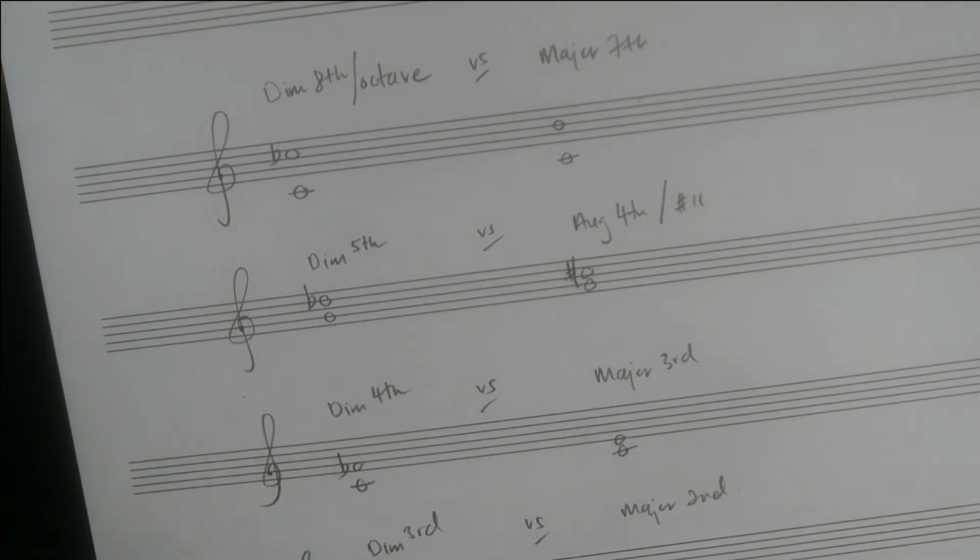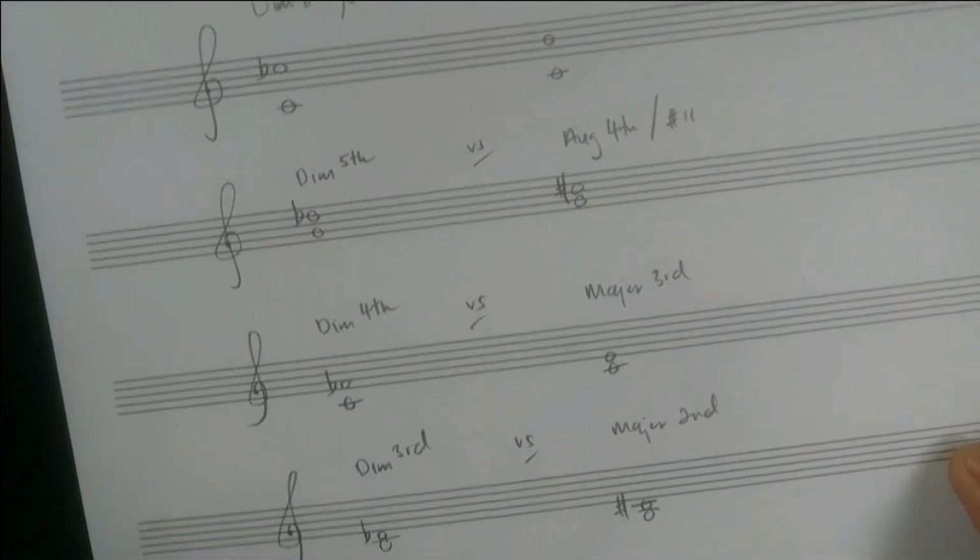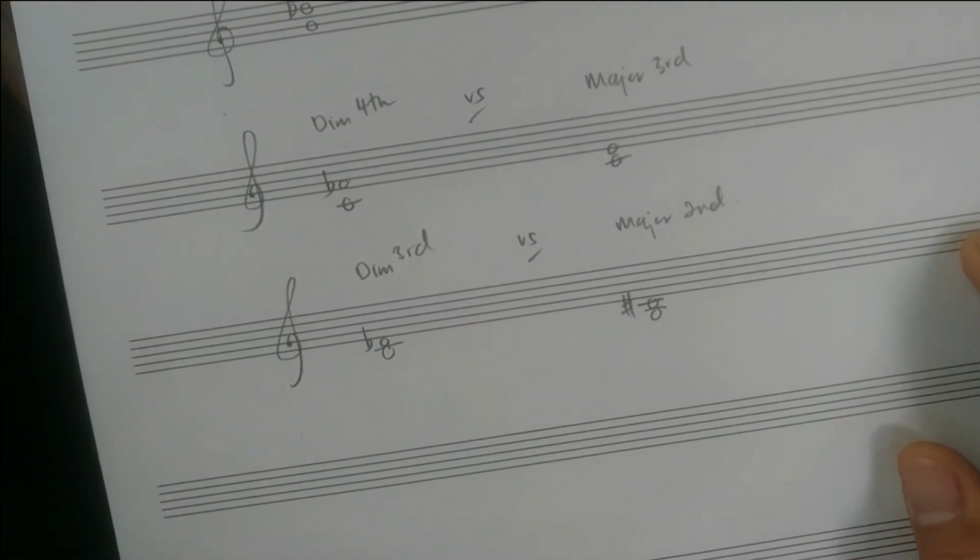It could even be a wrong answer, but if you want to show off, okay, teacher, it's a diminished fourth. No need to make it difficult. Keep the easy things easy. No need to talk nonsense, right? So, you have a major third. Right? Okay, last example there. Diminished third and a major second.